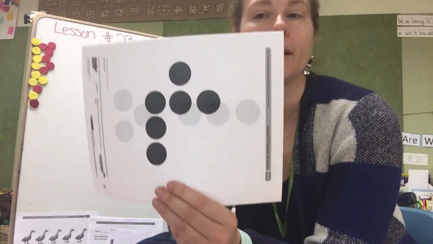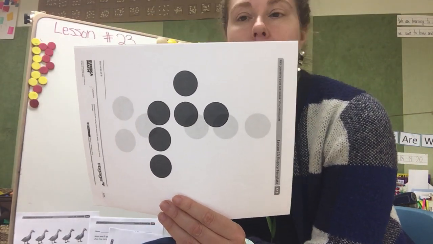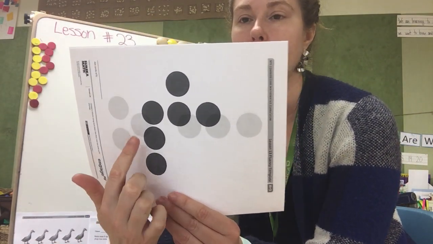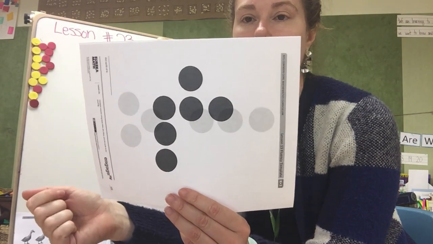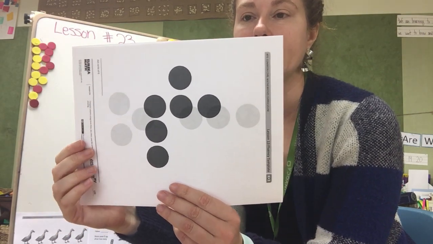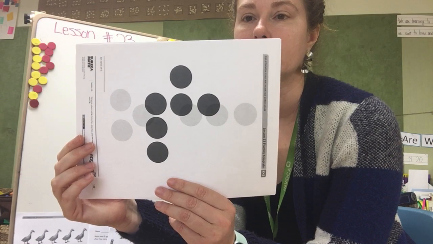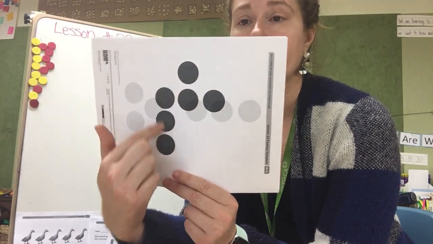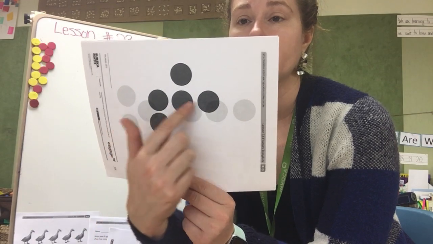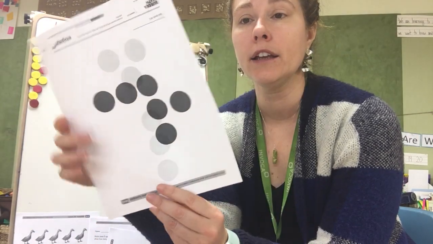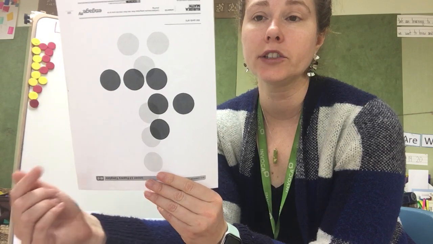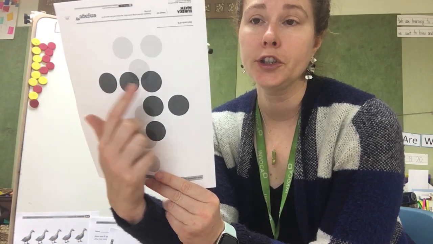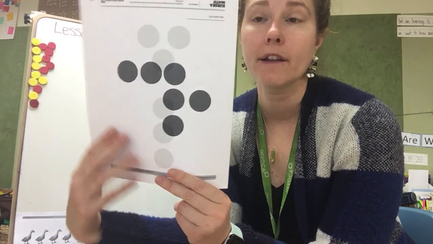Okay, now this one's a bit more of a crazy picture. So let's check the amounts first. Yep, there's 6 there. The total is 6. Now, how do you see the two parts? Well, maybe you want to do these 3 and these 3, or maybe you want to do 5 and 1, or maybe you want to do 2 and 4.